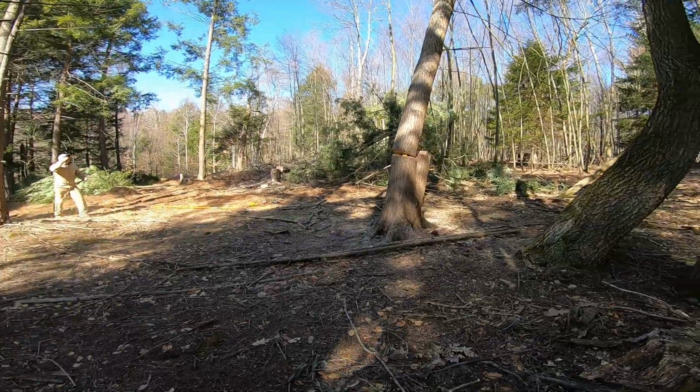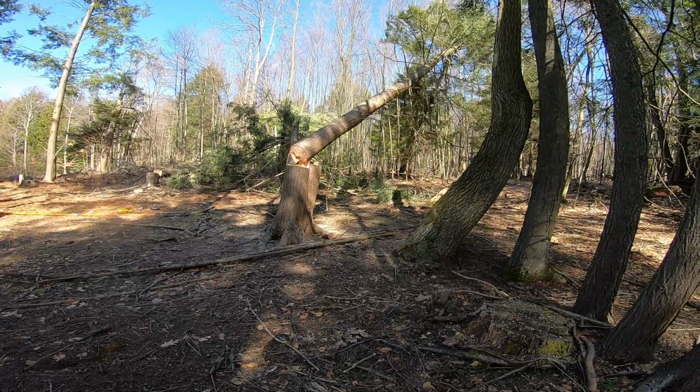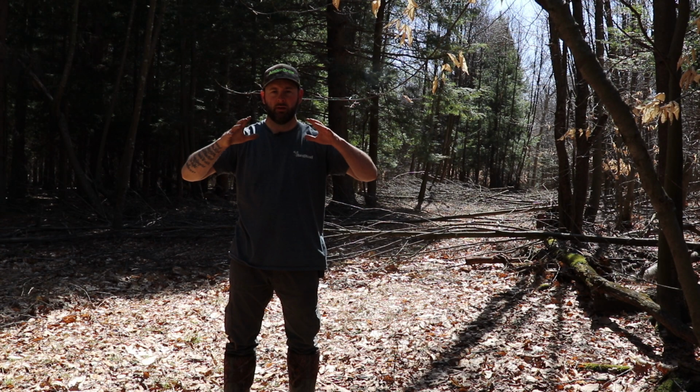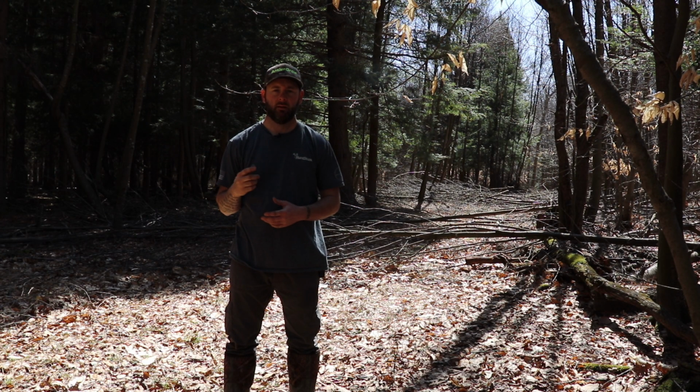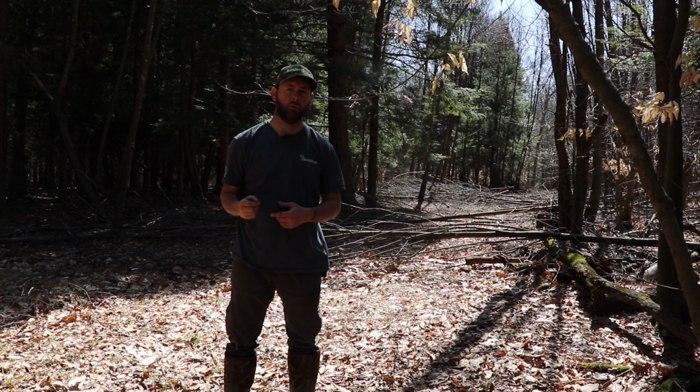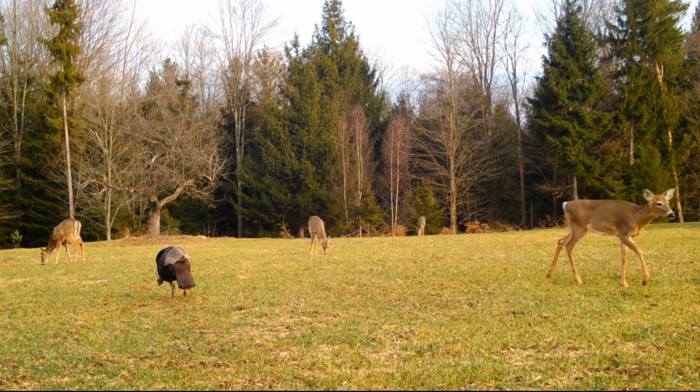So when you're making these trails, consider that. Keep it simple. Don't block the trail to where the deer can't escape through there, and build them how you would want to walk around the property, if that makes sense.